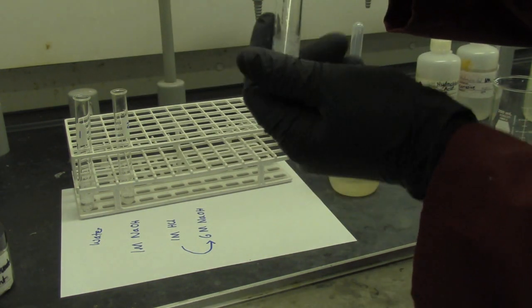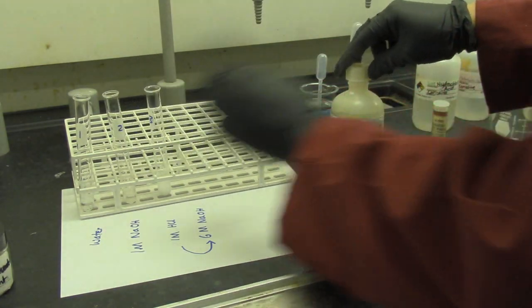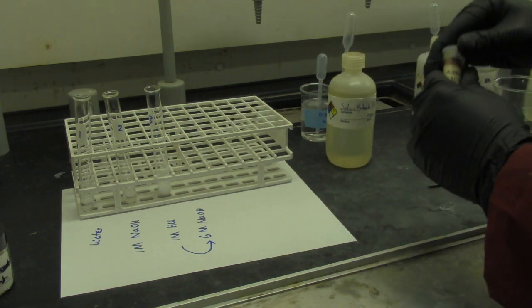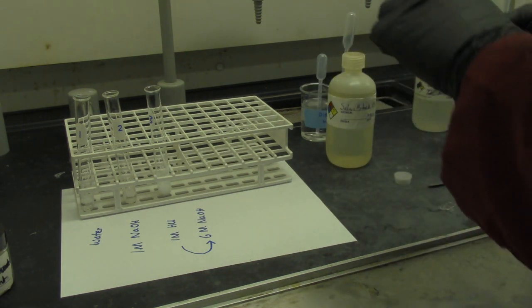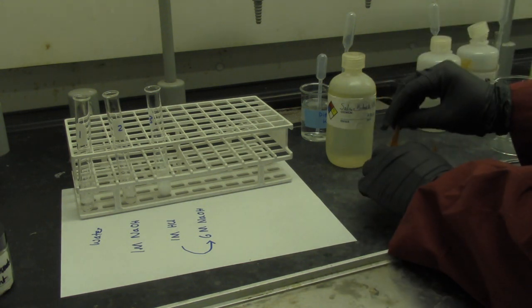Take down the observation. Again, we will test the pH of the solution using the litmus paper.